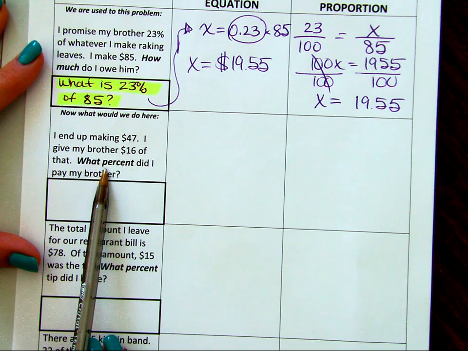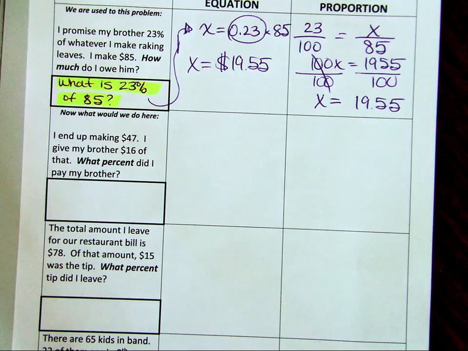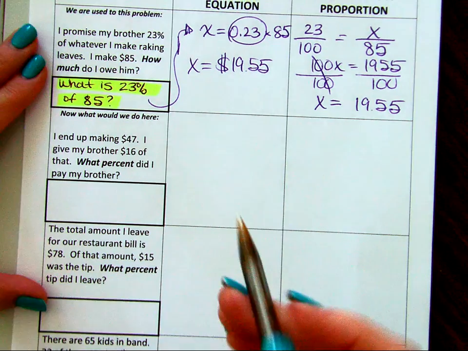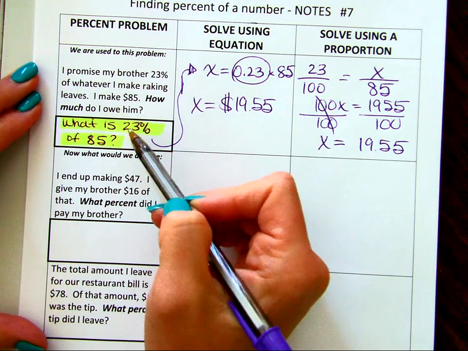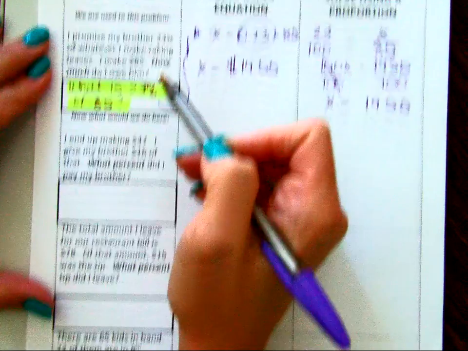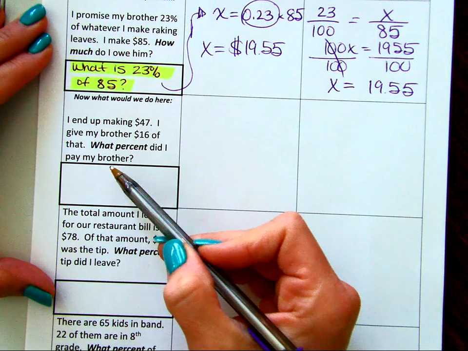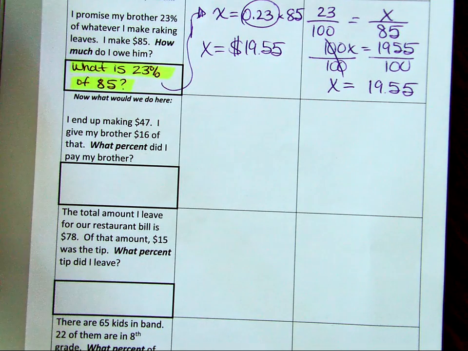You don't know the percent, do you? So what percent of my $47 did I give him, if it ended up being $16? Do you see where we're flip-flopping it? Before, you knew the percent, but you didn't know how much to give him. Today, you're going to know how much you give him, but you don't know the percent.